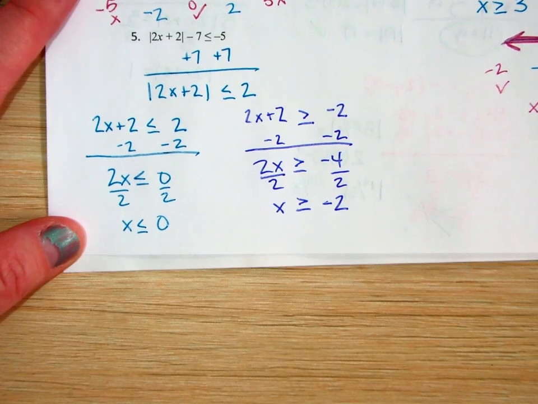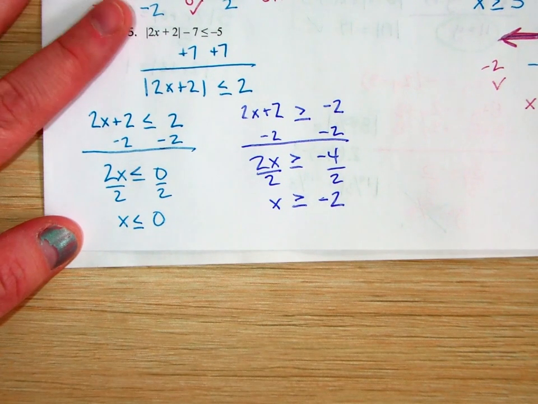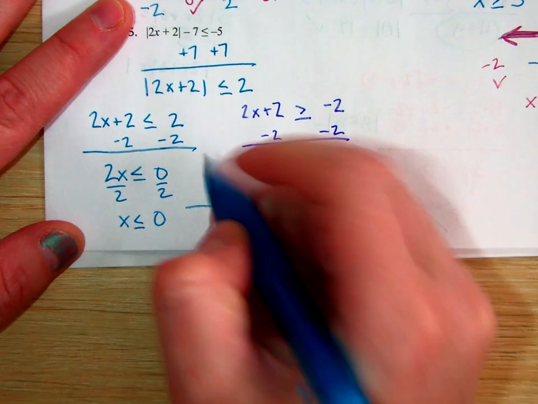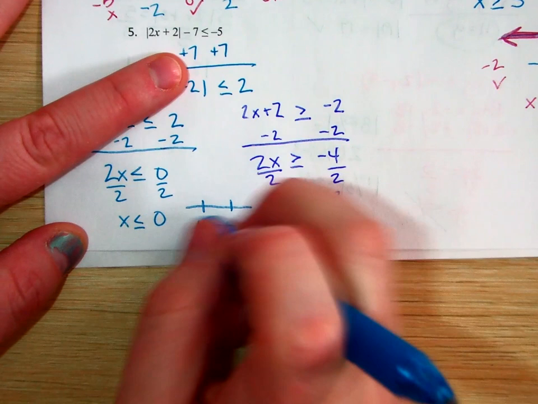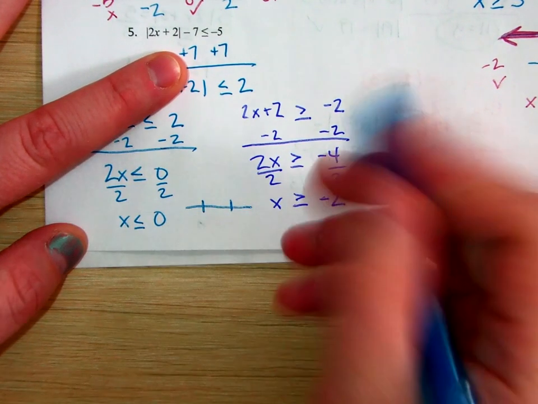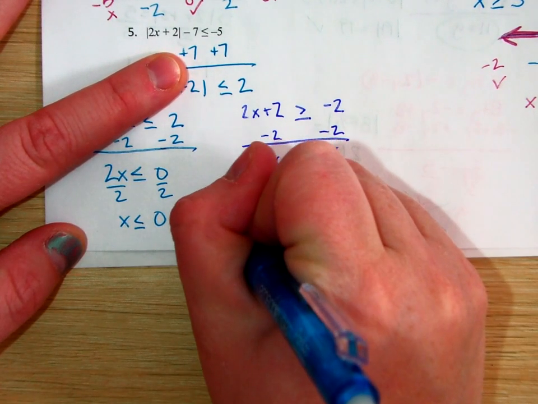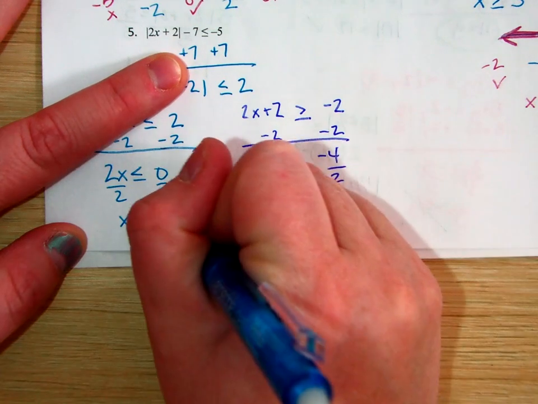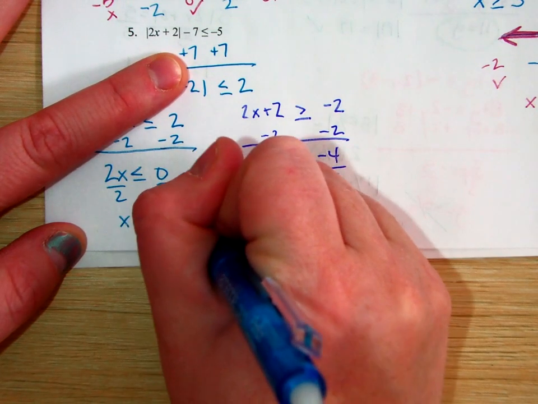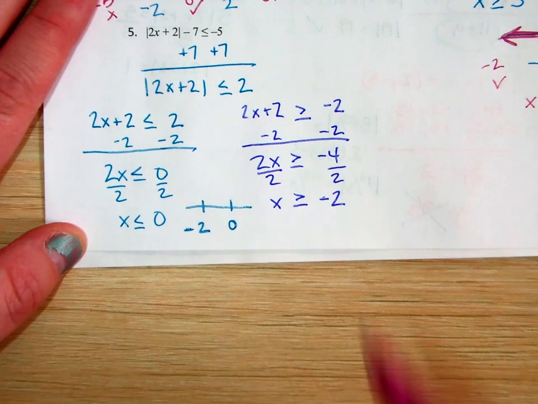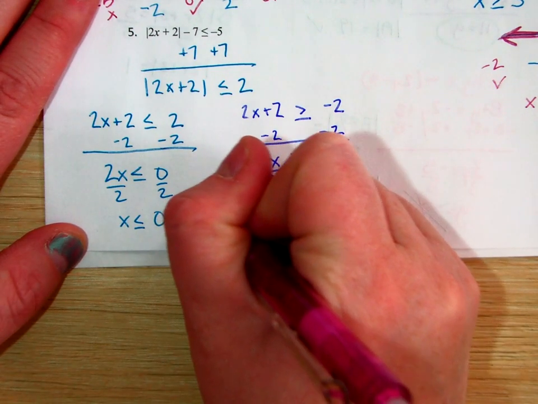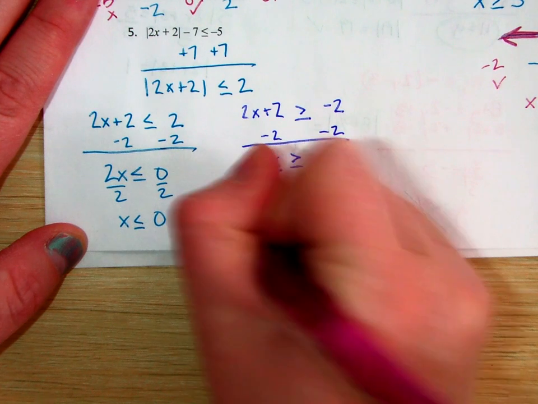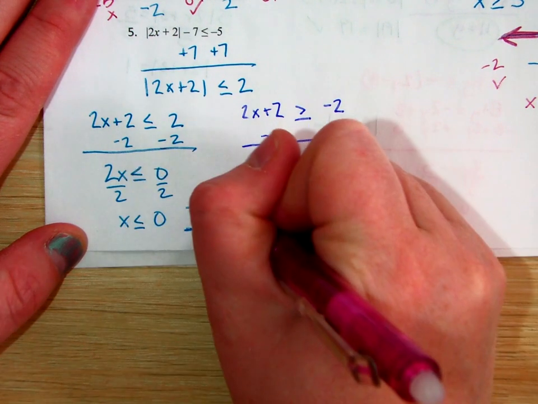So on a number line, I'm just going to do it right here. I have -2 and 0. This is numbers bigger than -2, so closed circle going this way. Less than, closed circle going this way.